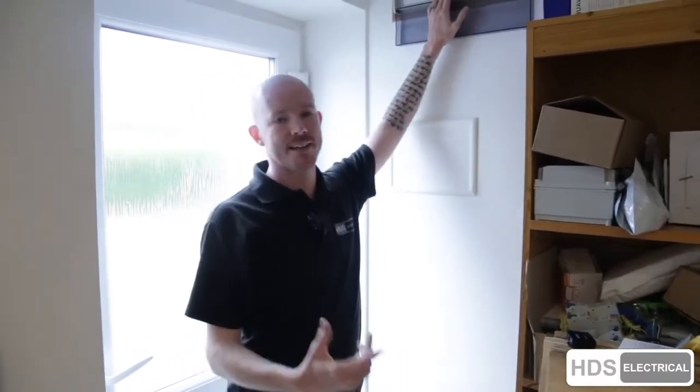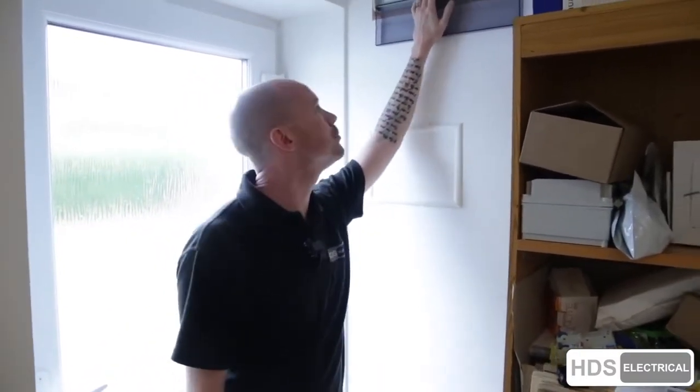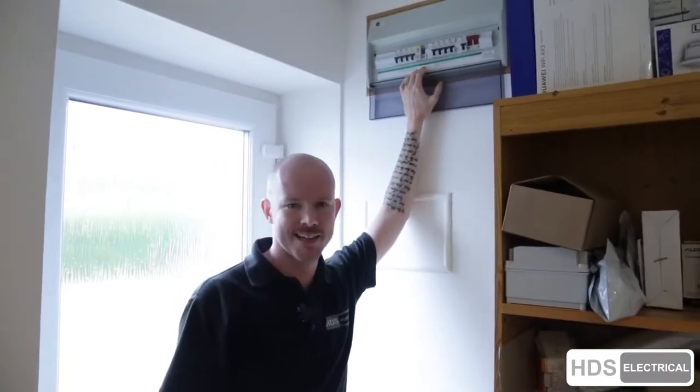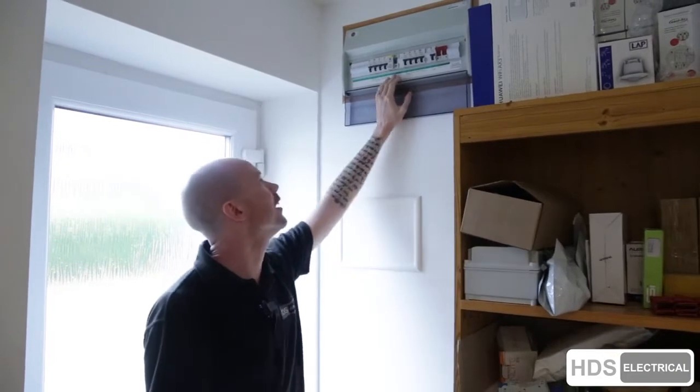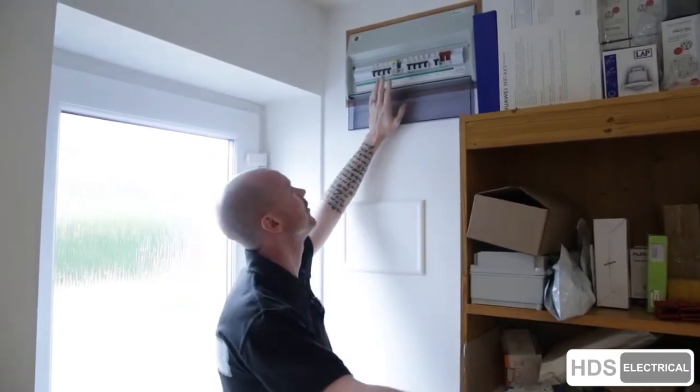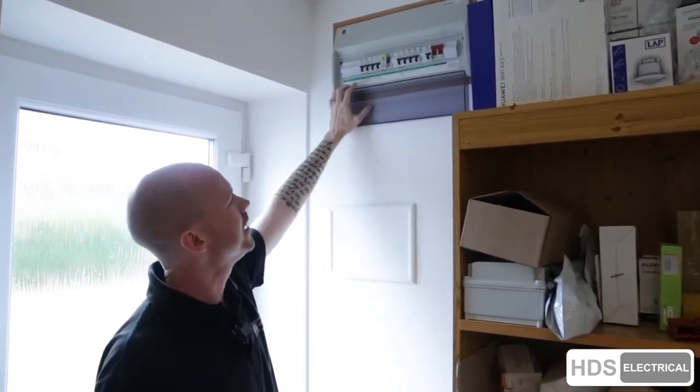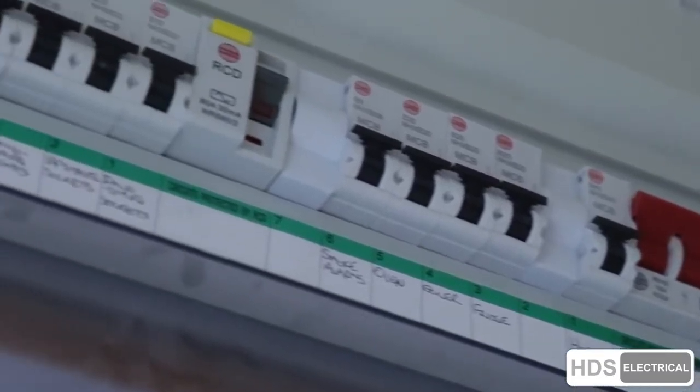Before we get there, this is an RCD in my 16th edition board, fitted many years ago, back when I was about this big. In fact, some reckon the screwdriver was bigger than me, but that's another story. So this RCD protects sockets and my lighting.